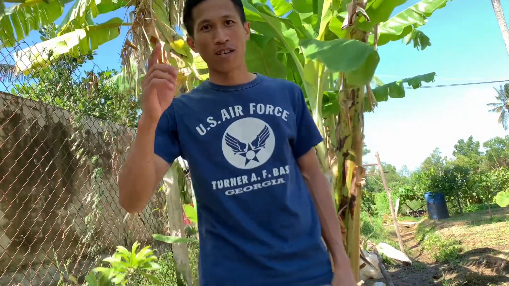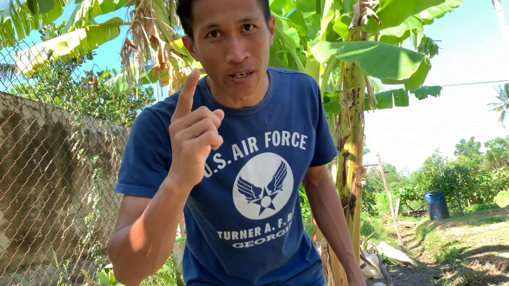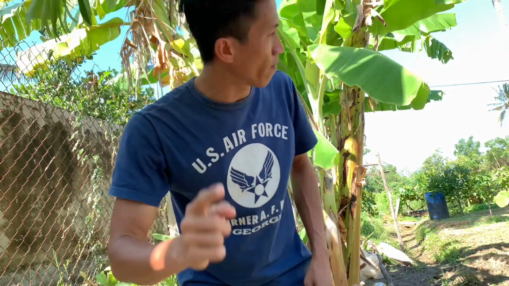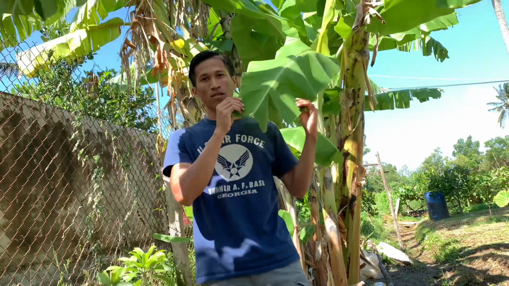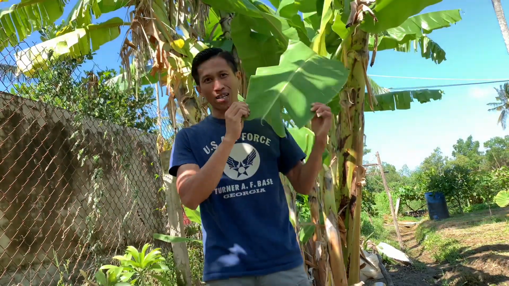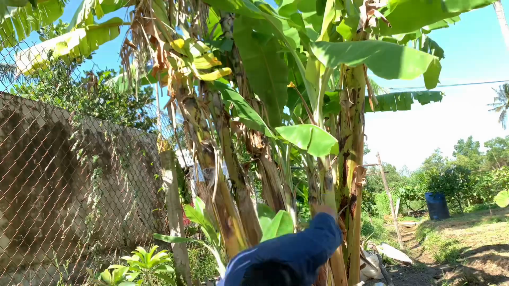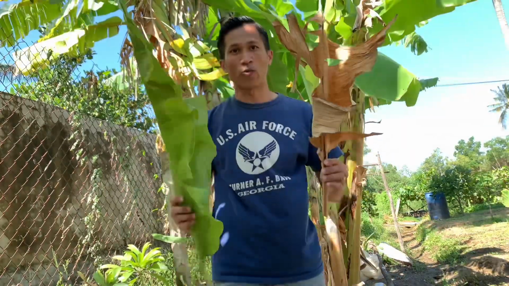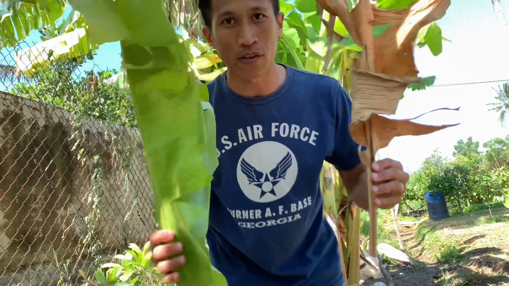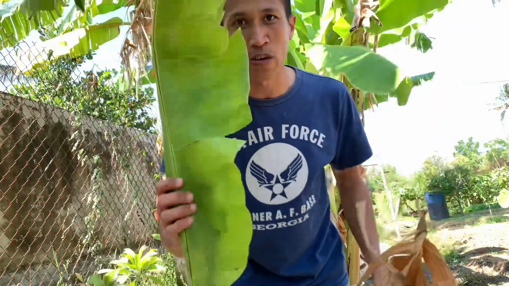Alright, so the first thing I want to share with you guys about the banana tree is the banana leaf. Look at this. This is the green banana leaf, and this one is the dry banana leaf. We have the green and the dry banana leaf over here. So let's start with the green first.